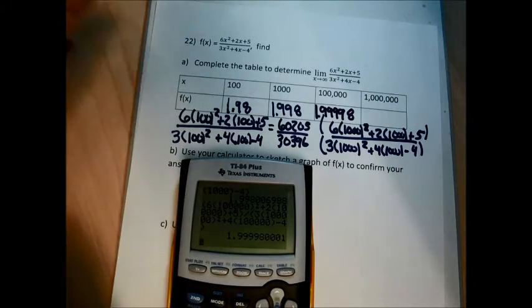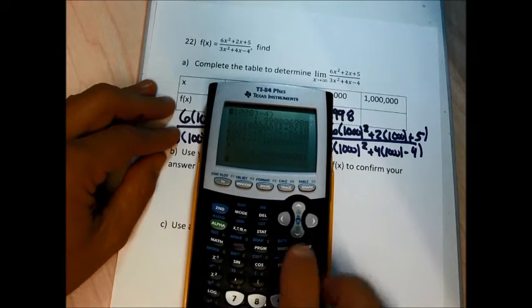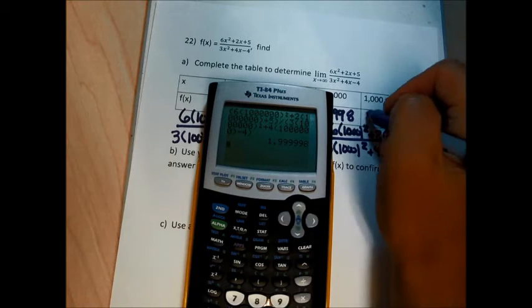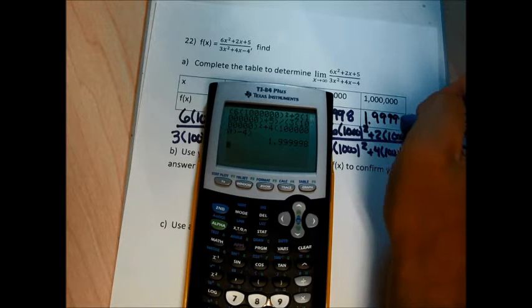That's enough for me, but I'll do the million just because it's there. So parentheses 6 parentheses a million, 6 zeros, squared plus 2, and then 6 zeros plus 5, close my parentheses, divided by parentheses 3, parentheses 1 and then 6 zeros, parentheses squared, plus 4, parentheses 1, 6 zeros, minus 4, parentheses, and I get 1.999998.